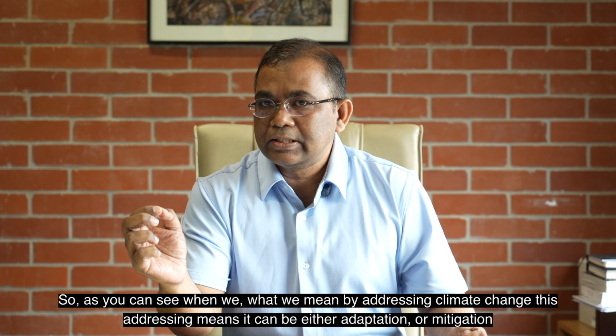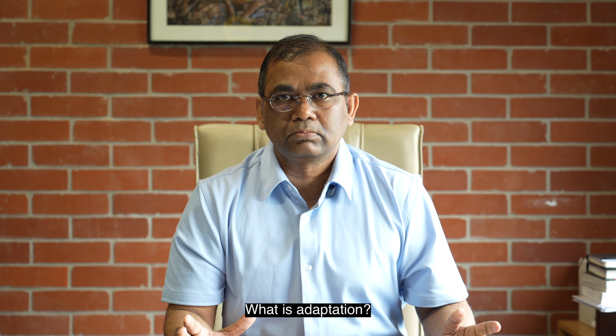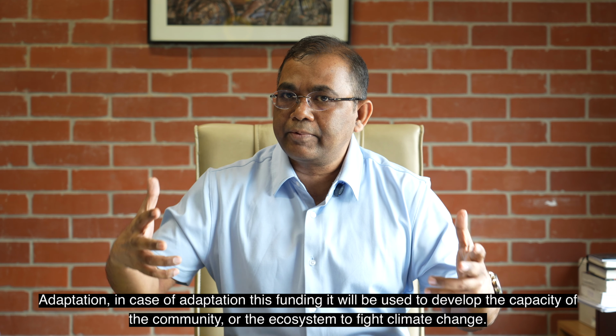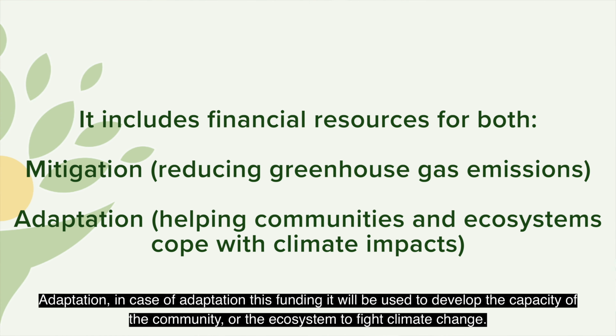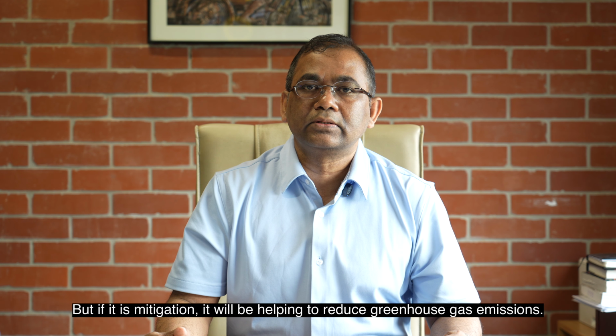This addressing means it can be either adaptation or mitigation. In the case of adaptation, this funding will be used to develop the capacity of the community or the ecosystem to fight climate change. If it is mitigation, it will be helping to reduce greenhouse gas emissions.